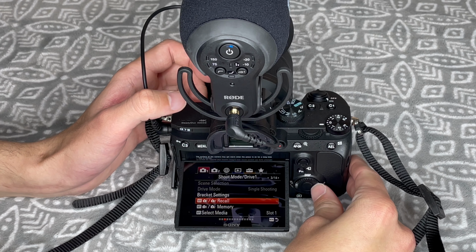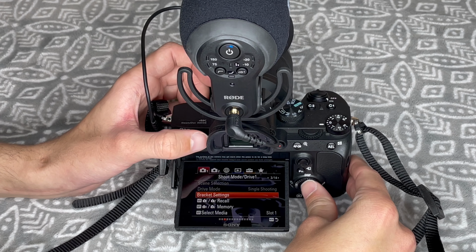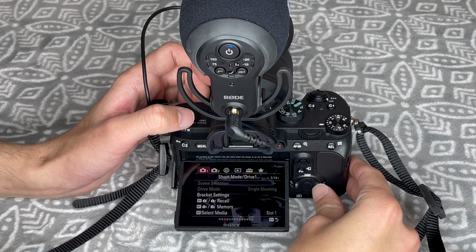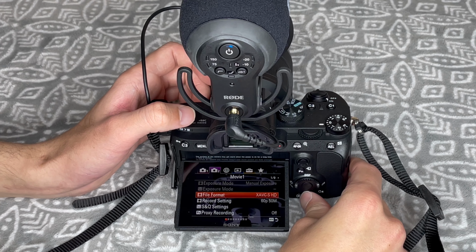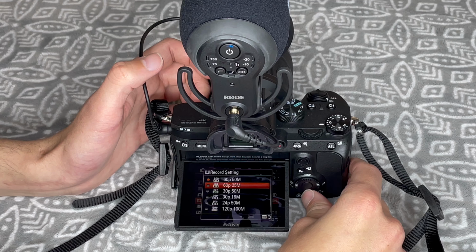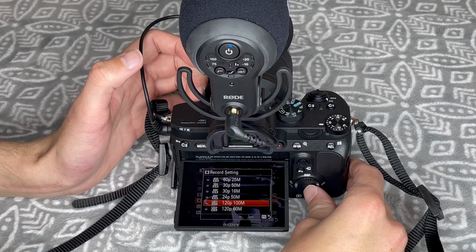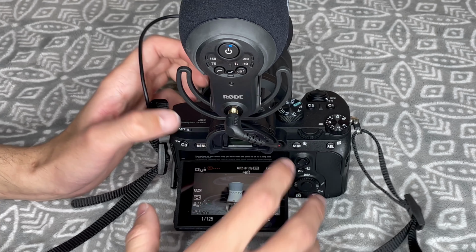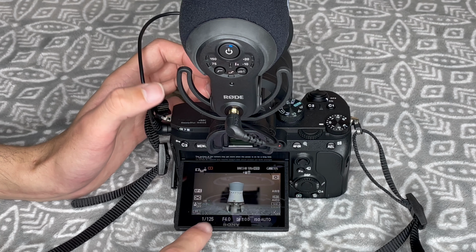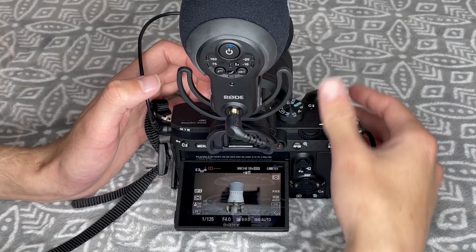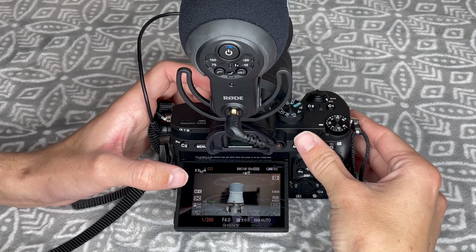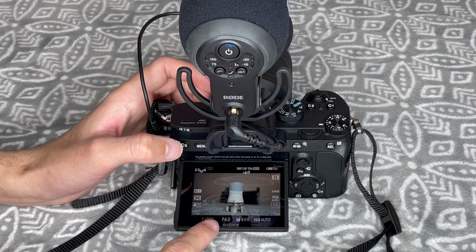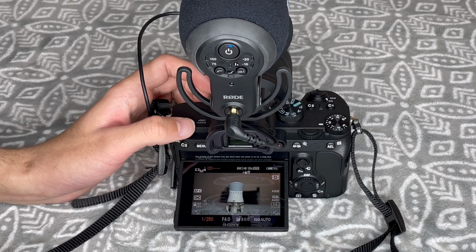Now, just for fun, let me show you what it would be like if you chose 120 FPS. So again, go to your menu, go up to the top icons and choose the second one, go down to record setting and push 120p and 100M. So now you're going to exit the menu, and remember, you want your shutter speed to be twice the amount of your FPS. So if your FPS is 120, you want your shutter speed to be 1/240 or 1/250.